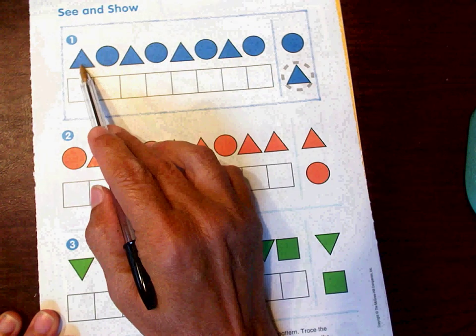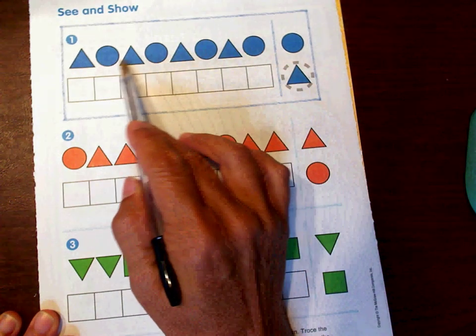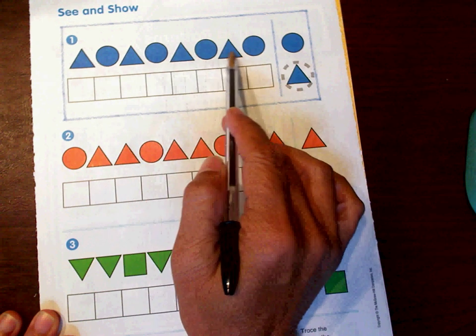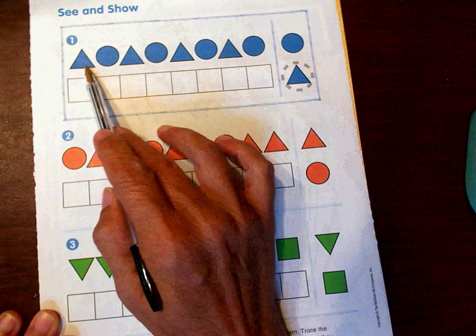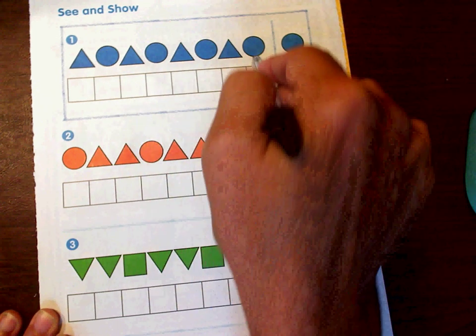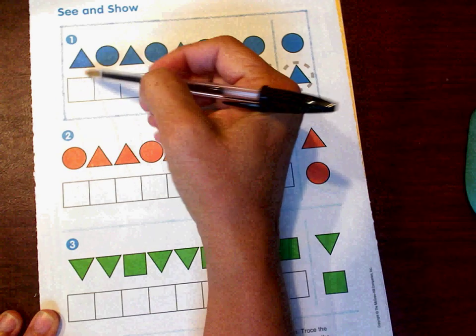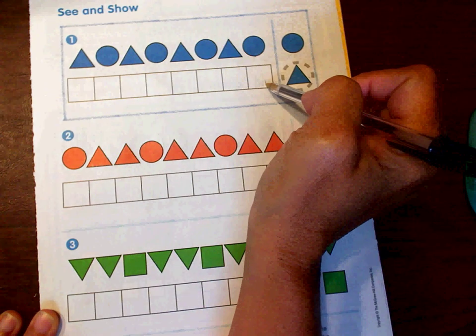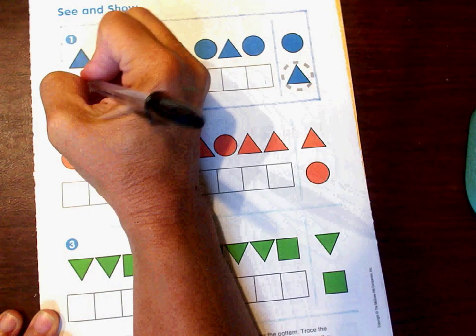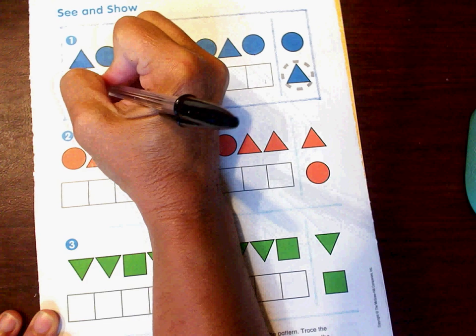Now, do you notice any difference in colors here? No, all of these shapes are the same color. So you're going to get out your blue crayon. The next thing you're going to do is copy the pattern down below here. You're going to just draw the shapes in each box so that they match just like this.